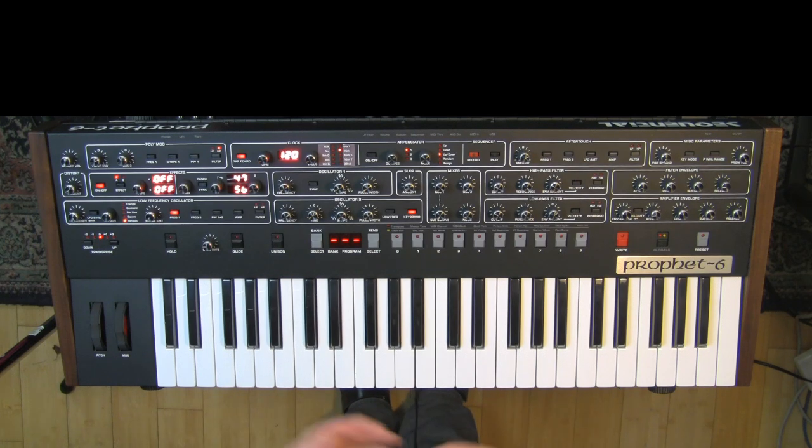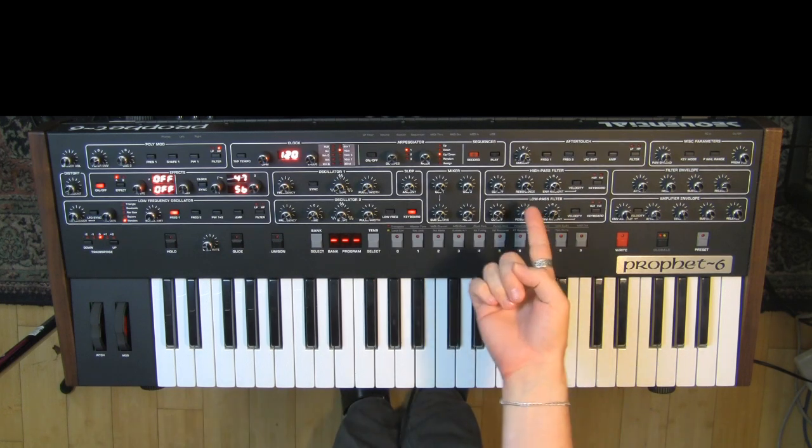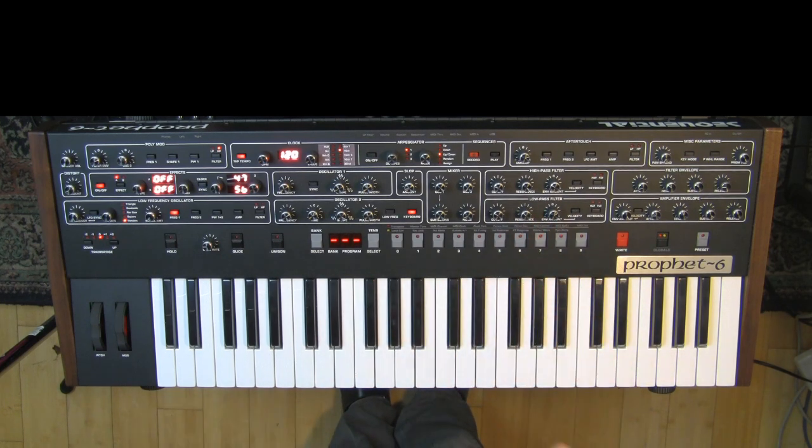So there are bright brassy sounds, there are thin nasal sounds. You've got a resonant high pass filter. You can make a mosquito buzzing. However, if what you're really looking for is a bright rich sound or a dark rich sound or a fat sound, it's capable of those things too.